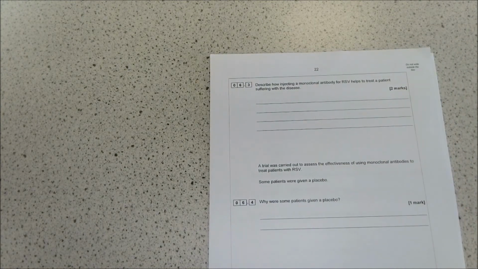So the next part goes, describe how injecting monoclonal antibodies for RSV helps the patient suffering from the disease. So this is what we said about the antibodies being specific to that disease. You need to talk about things like the antibodies binding to the antigens on the surface of the virus. That will then help the immune system, so you'll increase the rate of phagocytosis, or that will inactivate the virus, or that will stop the virus from entering the cells. Anything like that would be fine.